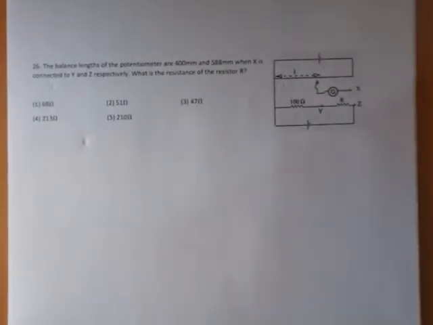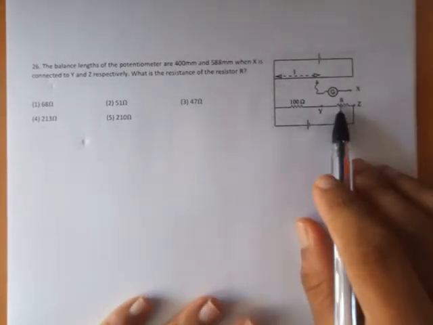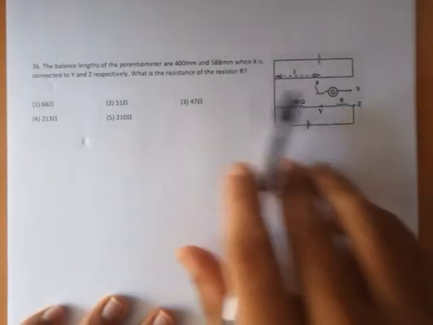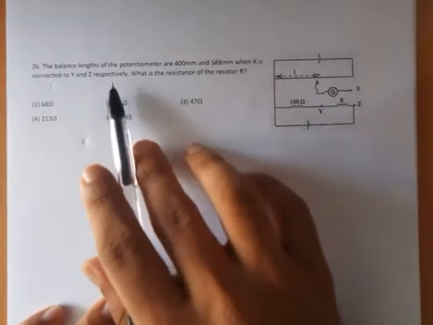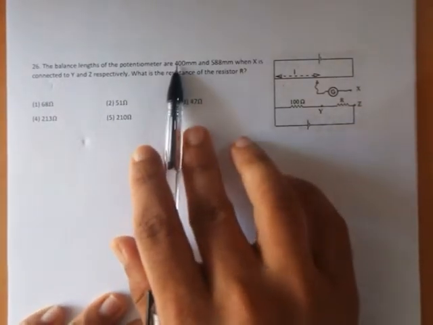The balance lengths of the potentiometer are 400 mm and 588 mm when X is connected to Y and Z respectively. What is the resistance of the resistor R? Now we want to find the resistance of this R. So when X is connected to Y, the balance length is 400 millimeter.